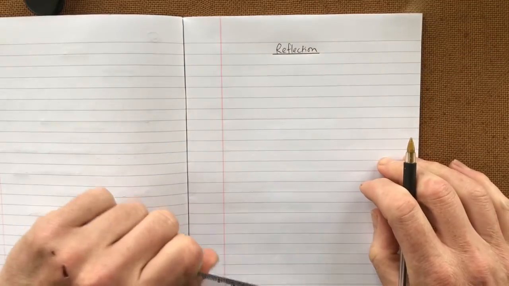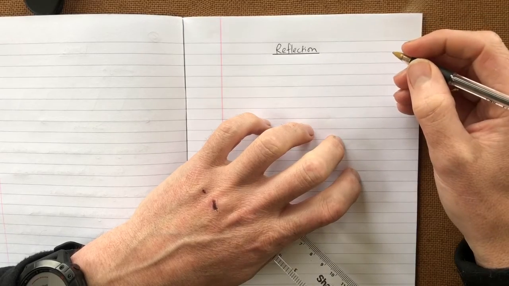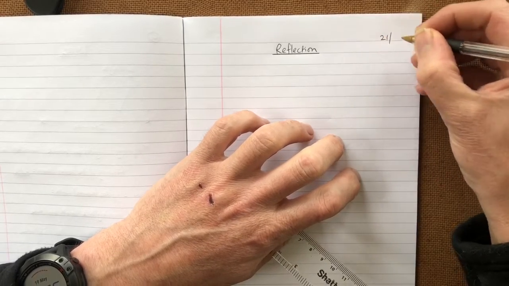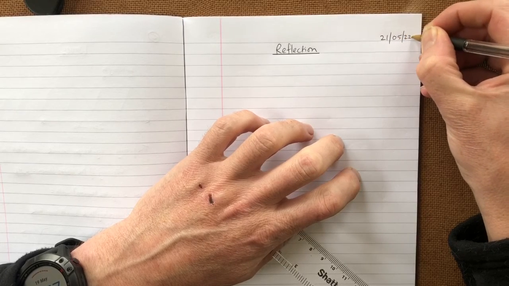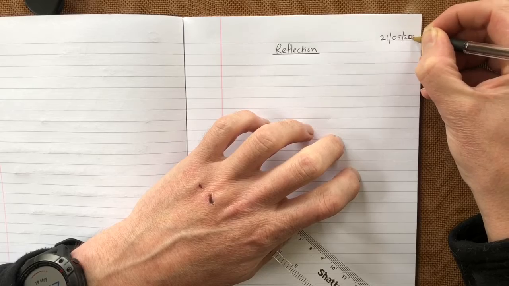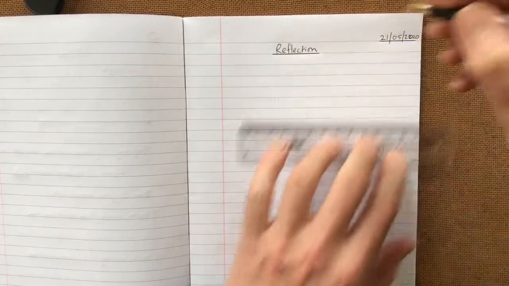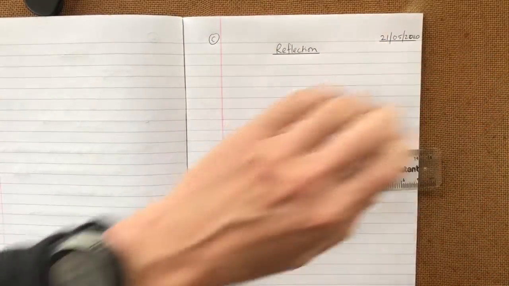So the title's Reflection. Today's date, I'm now doing this on a Tuesday, so I think it's the 21st of May, 21/05/2020. Oops, I've just messed up that, never mind. Try and do that neater than I have, if you can. Hand's mending, look at that.